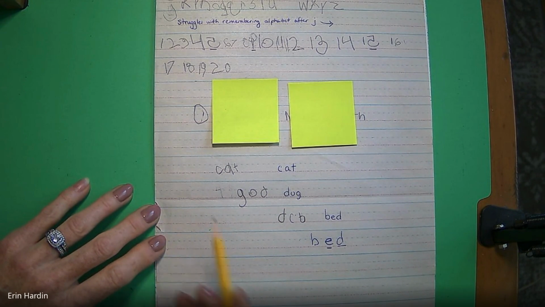So he has some difficulty with reversing numbers and also letters, as you can see here in his writing samples where I dictated a few CVC words from the phonics screener. Cat, he wrote correctly. Dog, we have the order of the letters in the wrong places. And then bed, we see some reversals with B and D, but getting all the sounds correct.